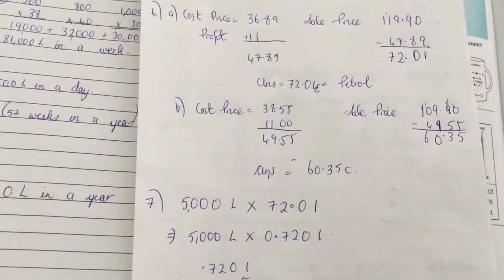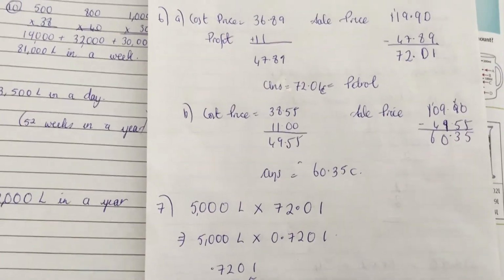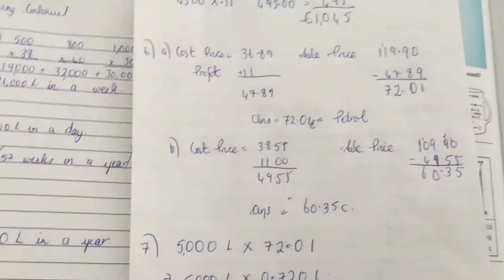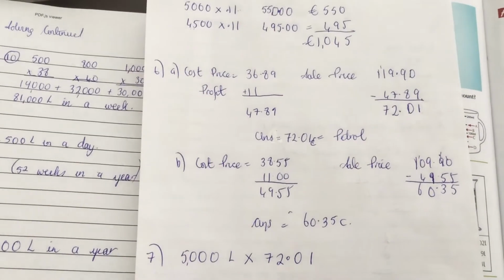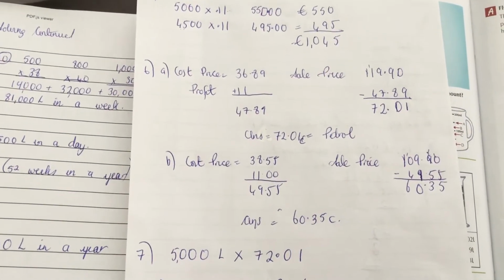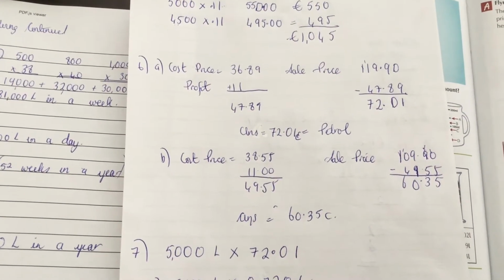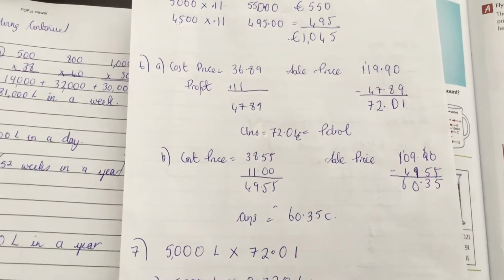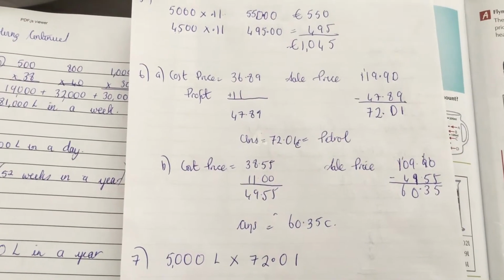Now the next one is, where am I? Oh yeah, I'm on 6. Sorry guys, 6. Flynn Fuels buy fuel at cost price. 11 cent out of every litre is profit. The balance goes to the government in taxes.